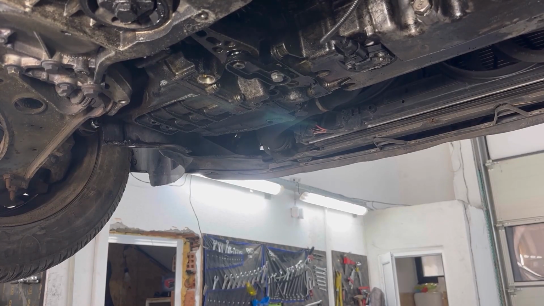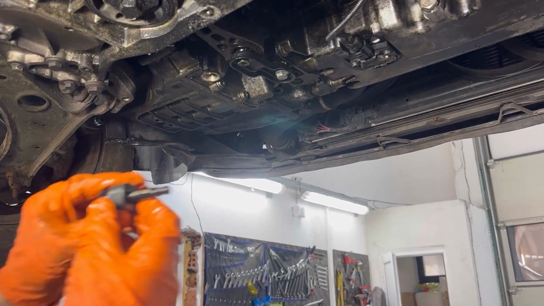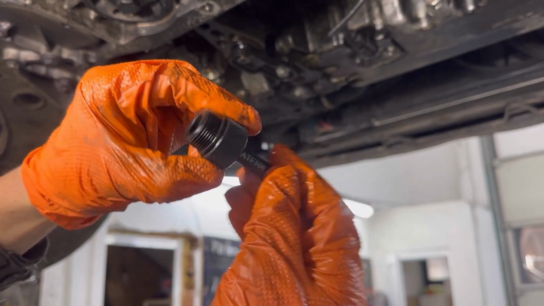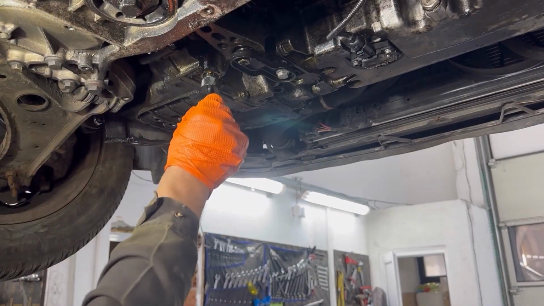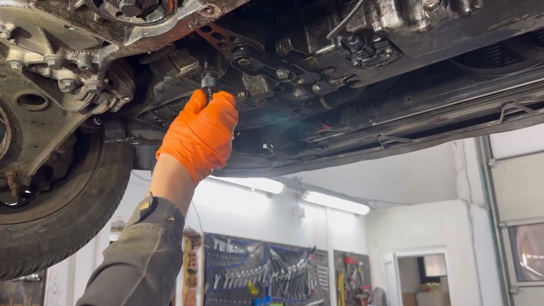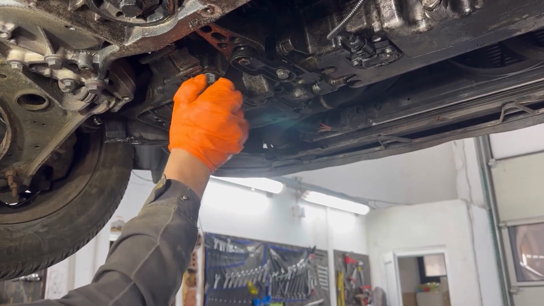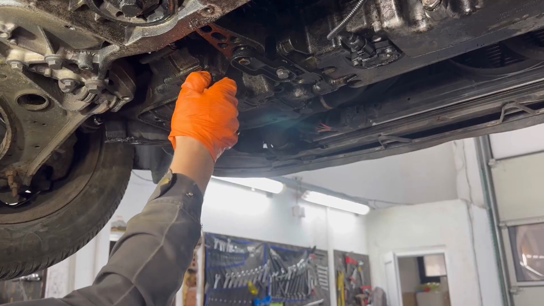The original part number for the adapter to fill the transmission is VAS 6262, but I'm using an aftermarket adapter which is ATF 106. This adapter is exactly the same as the original adapter, you just screw it on all the way.